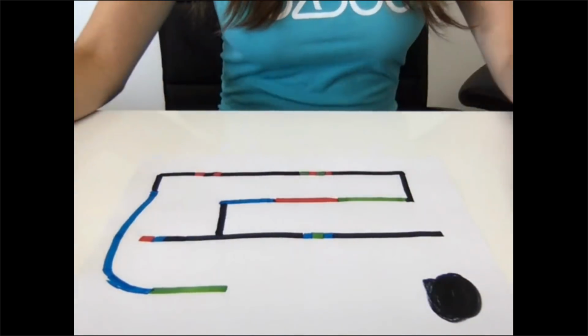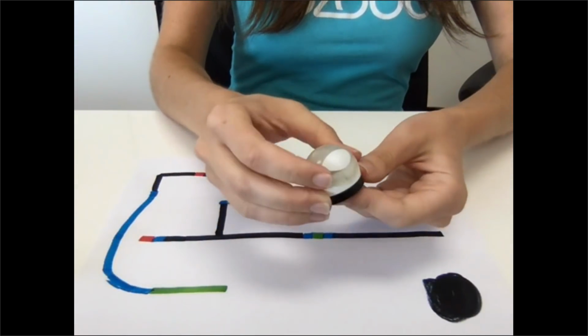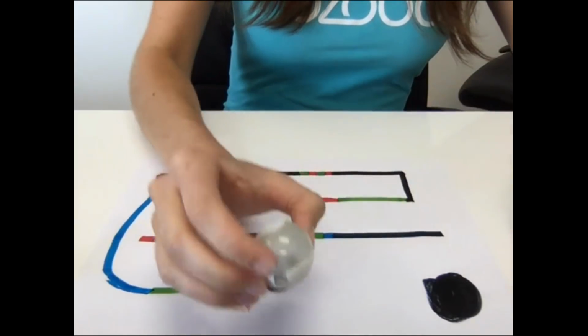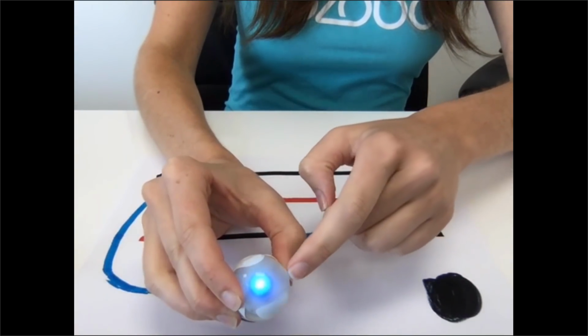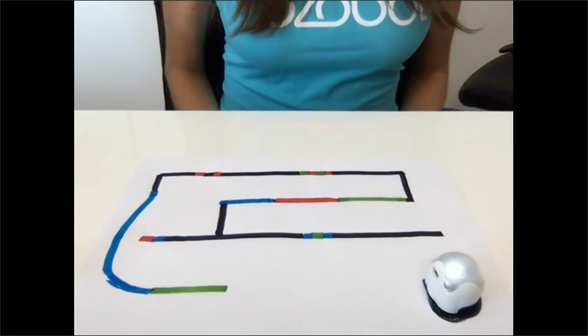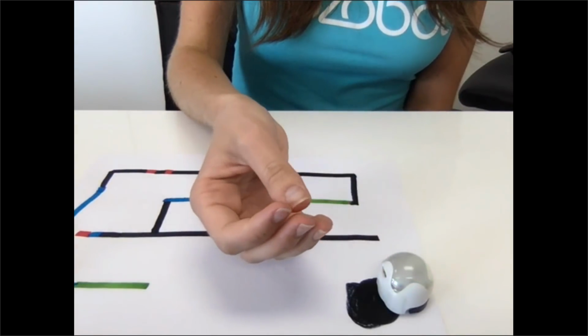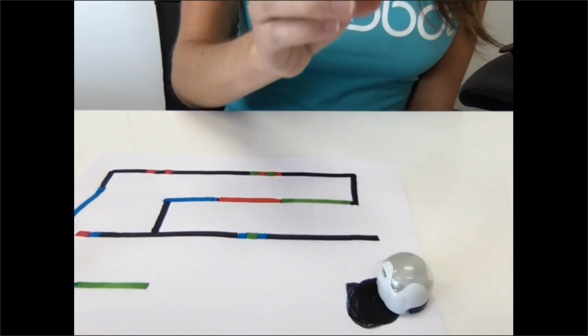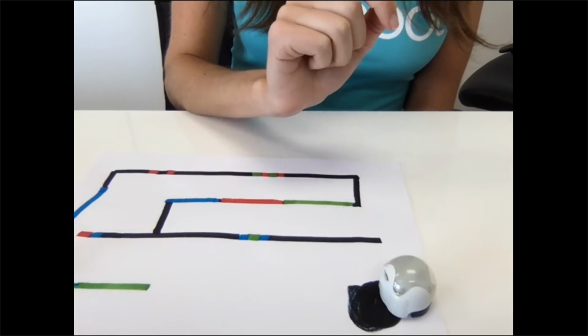Now, to calibrate my bot, that little on button that I was showing you earlier, you just want to hold down on that power button until you see a white flicker. So you see that little white flash. Now I'm going to let go of the power button, set it down on the middle of that circle. It is going to blink and then move forward. If it blinks a green light, which it just did, that means it's been properly calibrated.